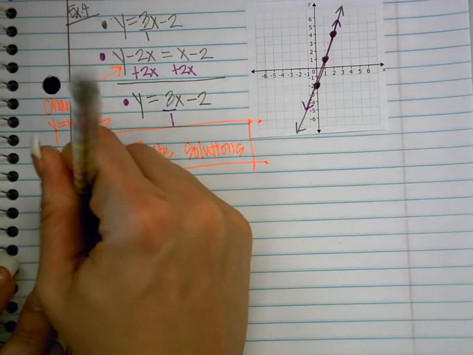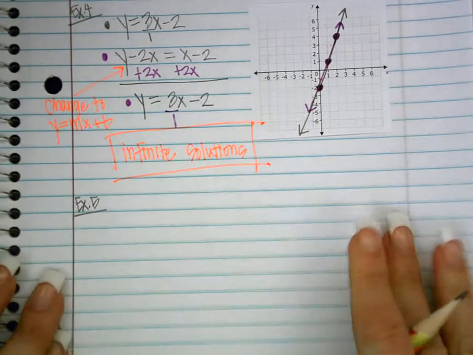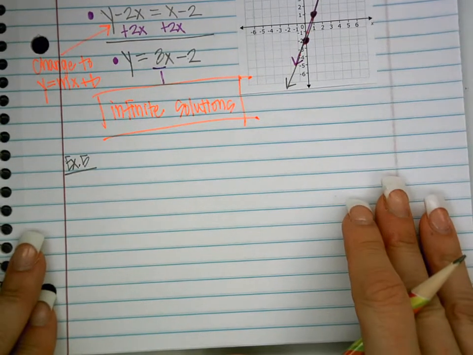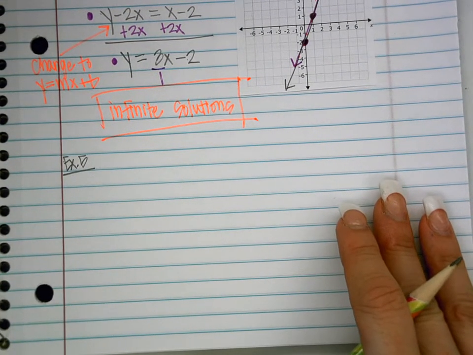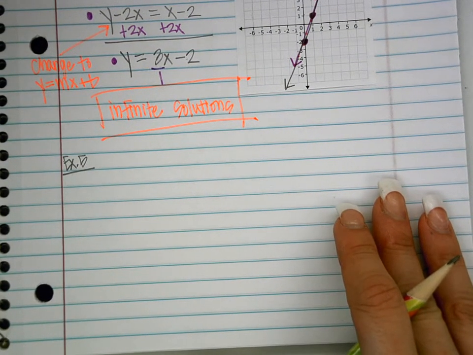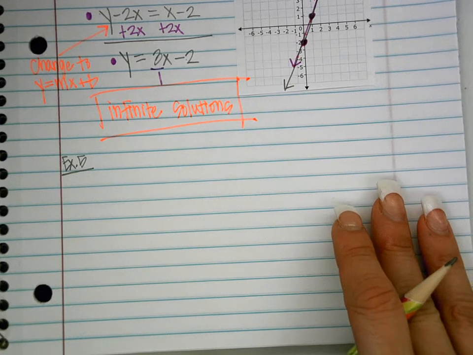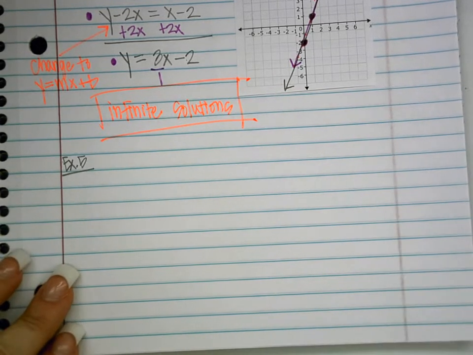Okay, for number 5, again, I want you to solve, and this one's going to say interpret the solution. Okay, solve and interpret the solution. Okay, let's do, sorry, I keep losing my place today.